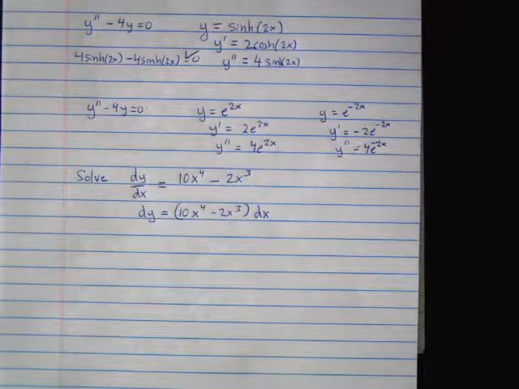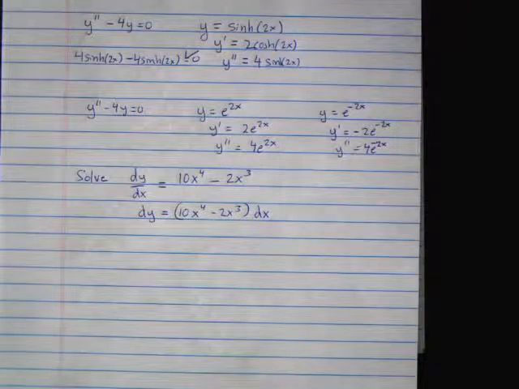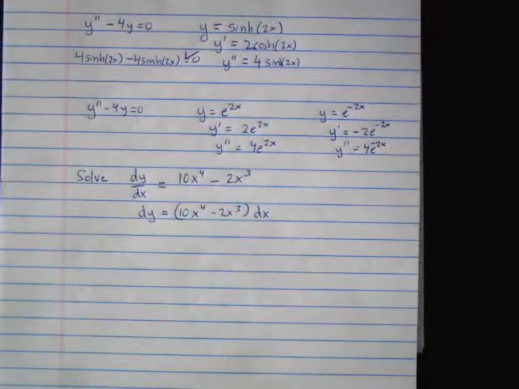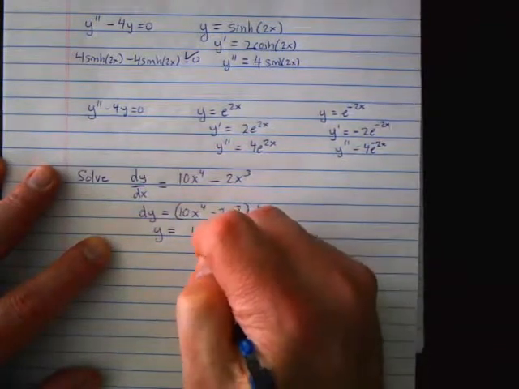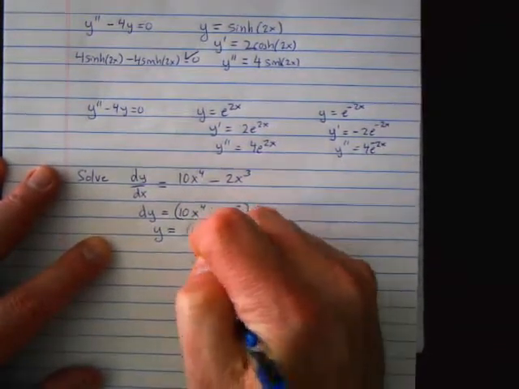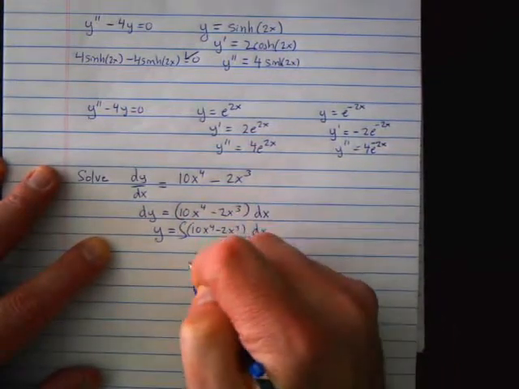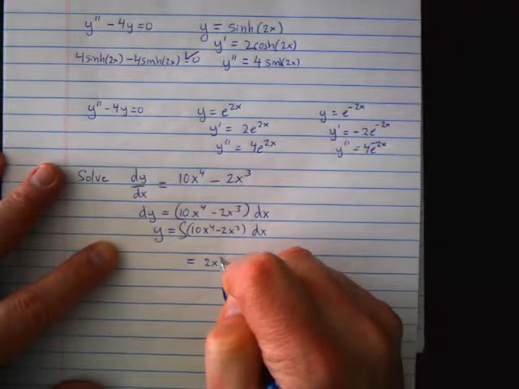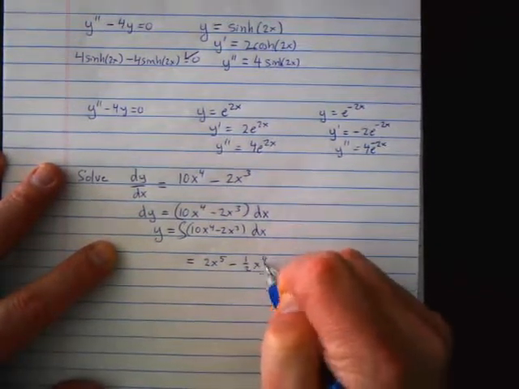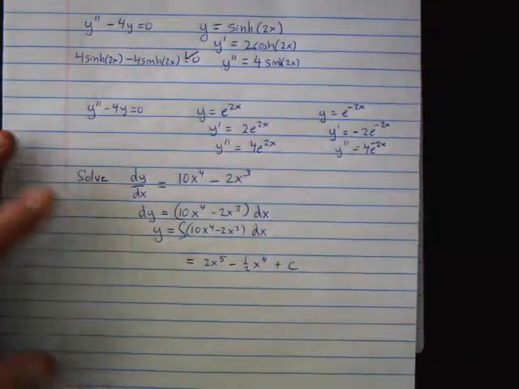So typically, if you can, you want to try to get all the y's on one side and all the x's on the other. And that's called separating the variables. Sometimes you can do that, sometimes you can't. If you can separate the variables, those are usually the easiest type of equations. And then you're right, what you want to do is just integrate. When you integrate dy, you get y. And what's the integral of 10x to the 4th minus 2x cubed? 2x to the 5th minus 1/2 x to the 4th plus c. Plus c. Yeah.